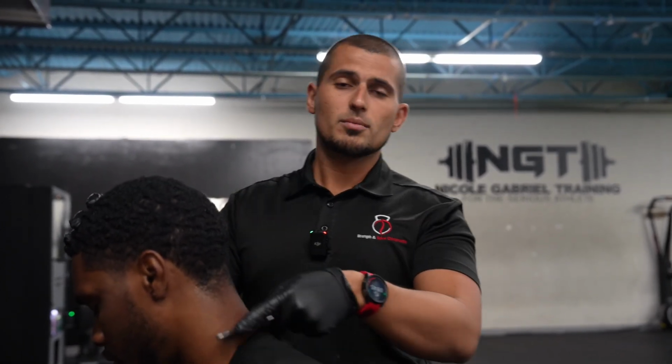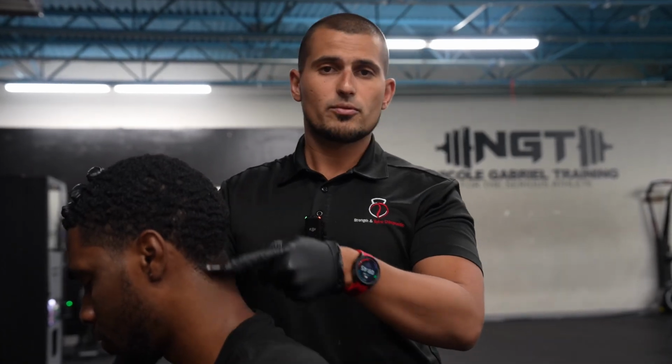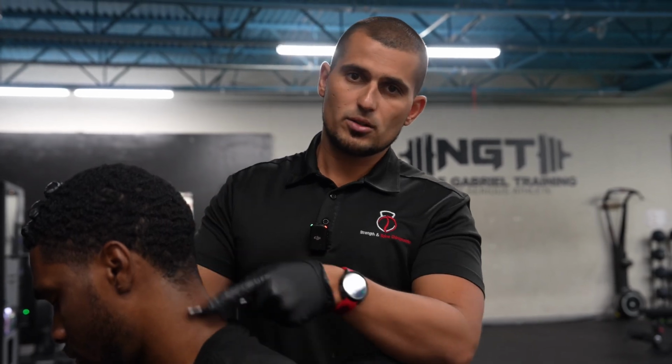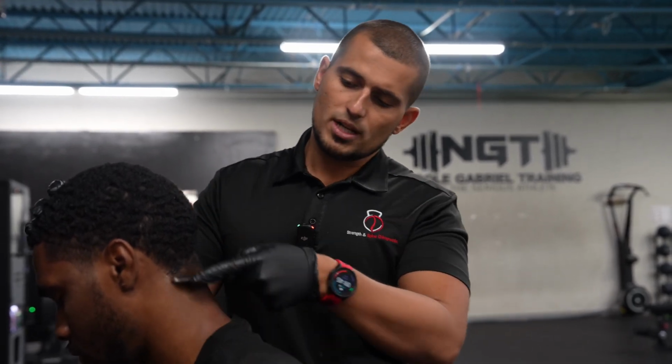Feel okay? Right, so I'm not going too crazy. I'm not trying to press very hard with this. We are going to go until we see a little bit of petechiae, or some of the capillaries starting to be broken up and exposed.